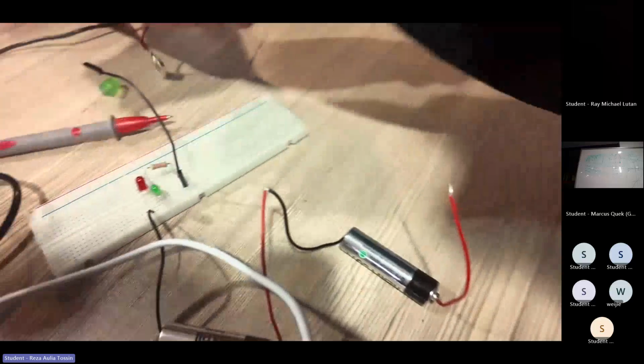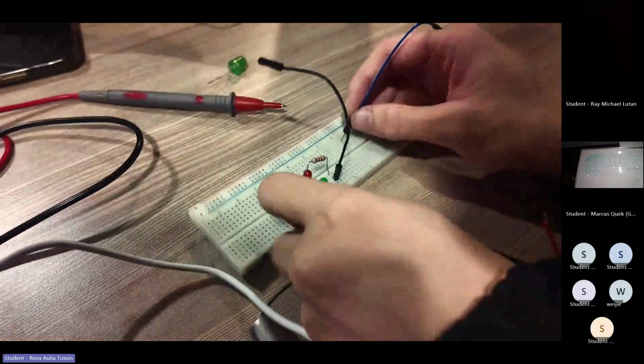Oh, you're putting two LEDs in series. I like that. Okay.